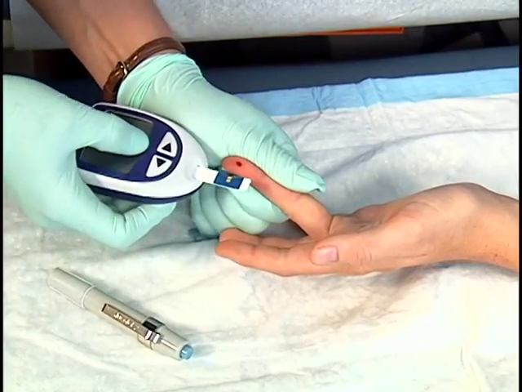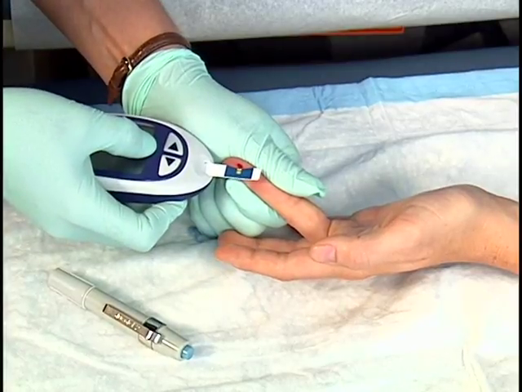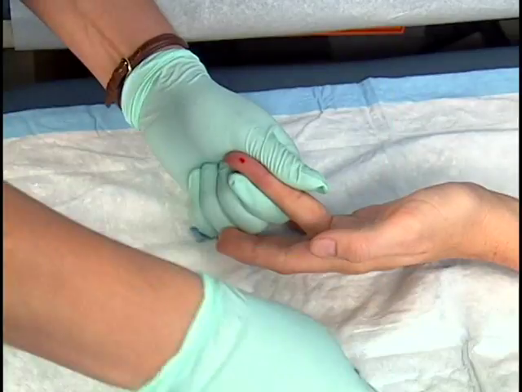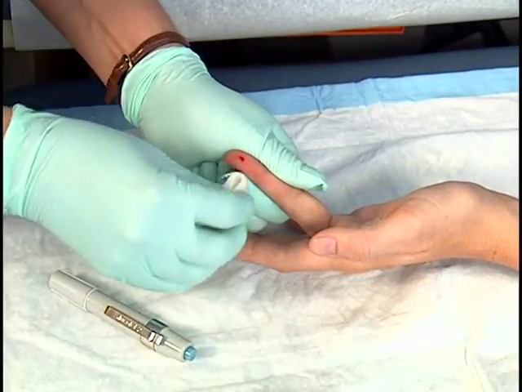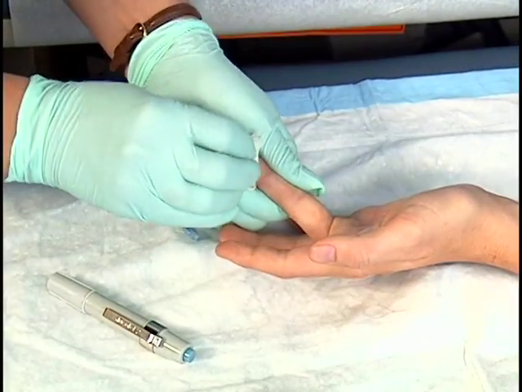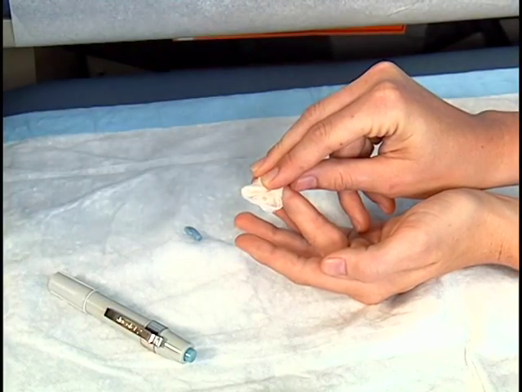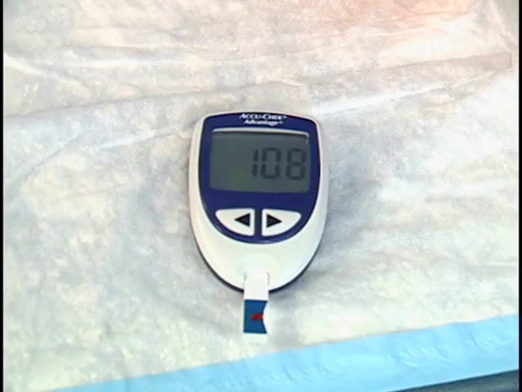Allow a large, well-rounded drop of blood to form and collect the blood specimen. This specimen is being collected on a test strip for a blood glucose determination. Ask the patient to hold a gauze pad over the puncture site and apply pressure until the bleeding stops. Test the blood specimen as required by your medical office policy.